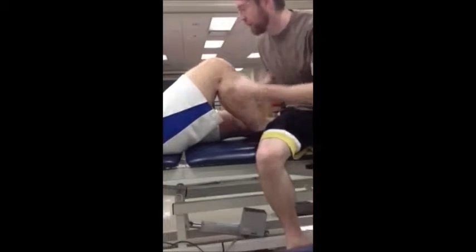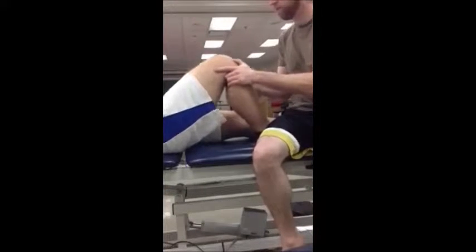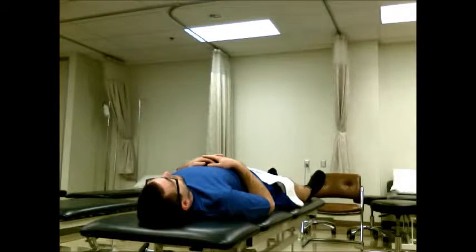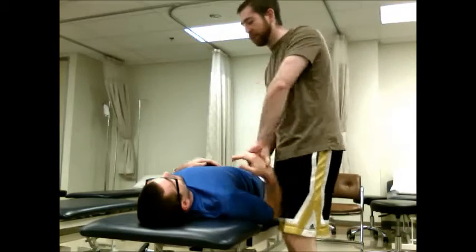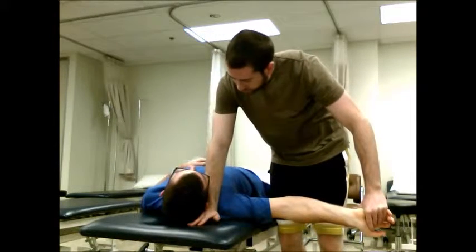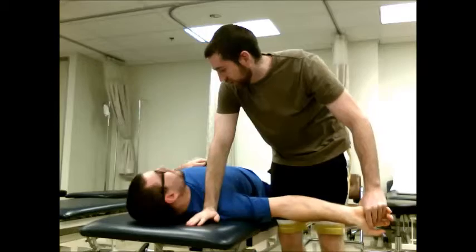Anterior drawer test for ACL. Test item cluster for cervical radiculopathy. Upper limb tension test A. Head towards me. Does that make your pain worse? No. Away. Yes.